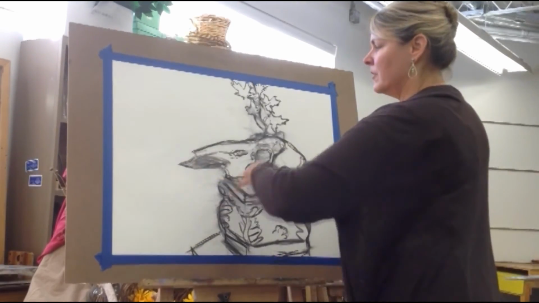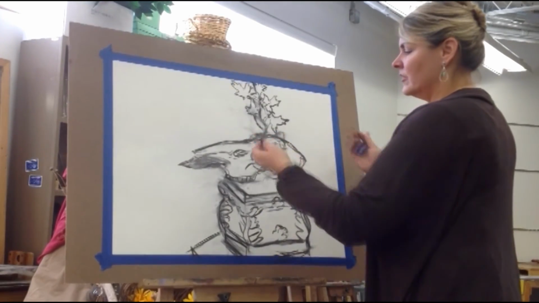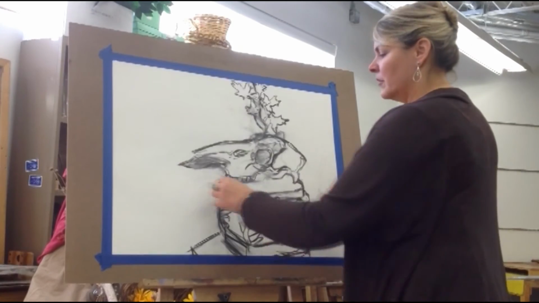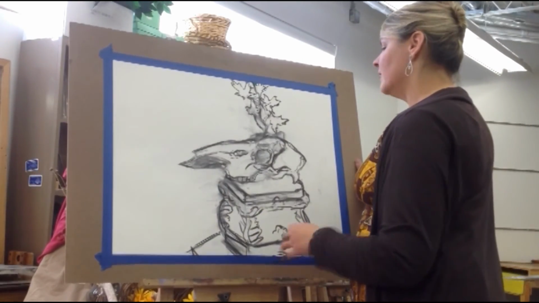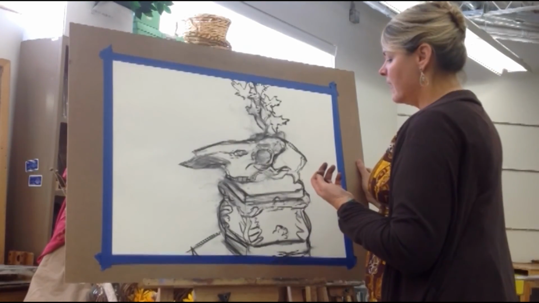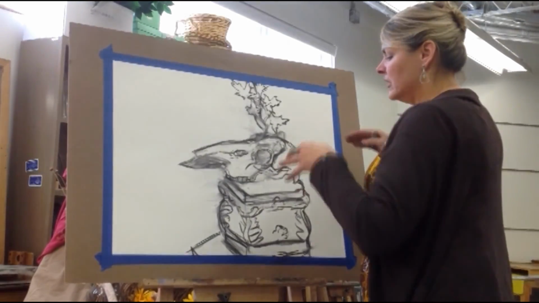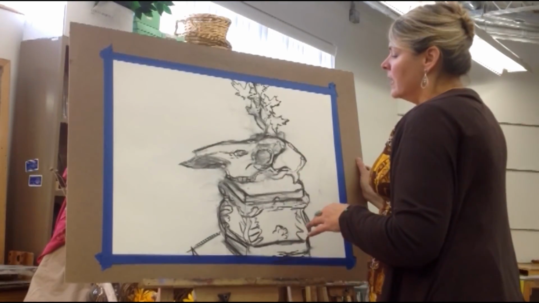And then I'll have to think about whether it's just more ambient space, just a use of value and marks, or if I'm going to define some shapes in the background. Right now, we just have foreground. Everything's right up front, and we're really right on top of, essentially, the objects.